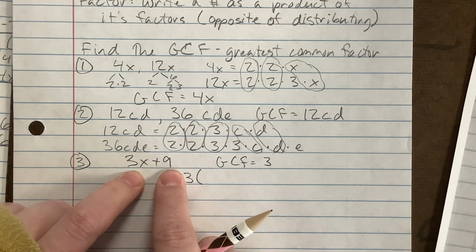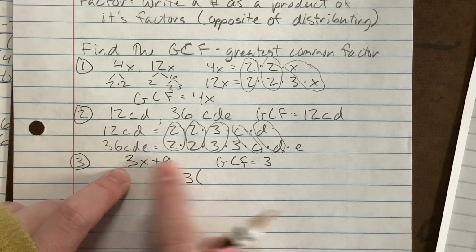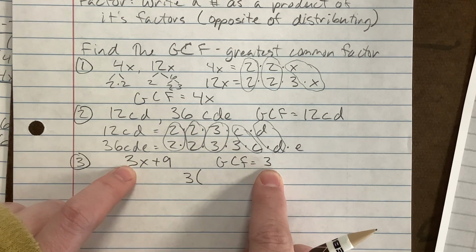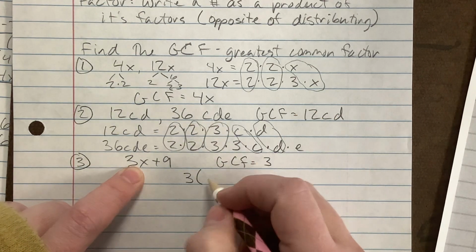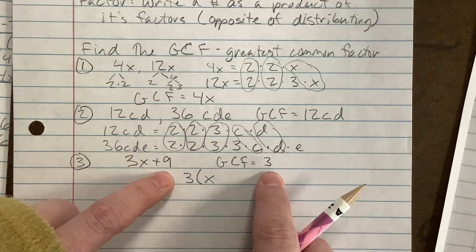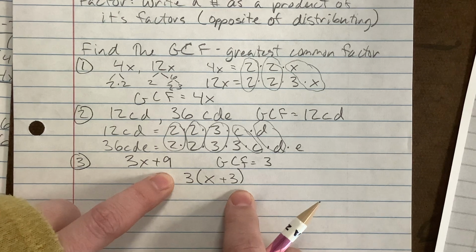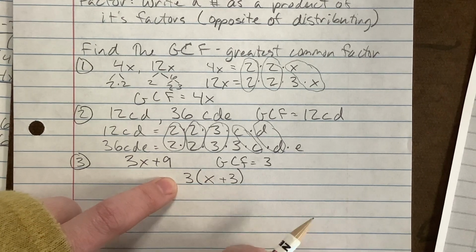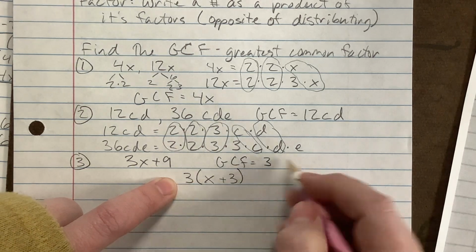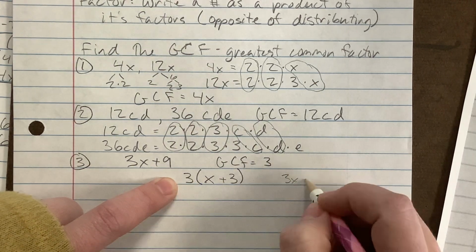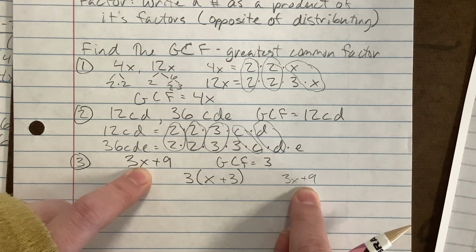Then we're going to take each one of these and divide it by 3 to find out what goes on the inside. So 3x divided by 3, 3 divided by 3 is 1. So we just have 1x, which we don't write the 1, ninja 1. So it's just x. And then 9 divided by 3 is 3. And then you can check this by distributing the number that you have on the outside back through to see if you get the same thing. So 3 times x is 3x, and 3 times 3 is 9. And look at that, it matches. So that means we did it right.